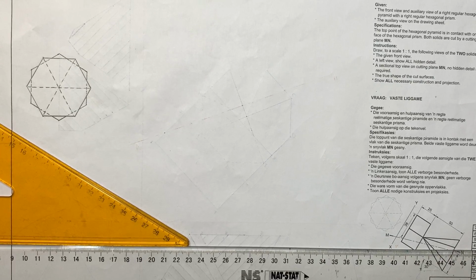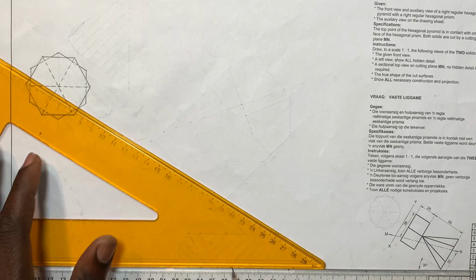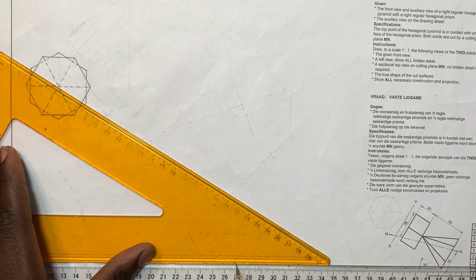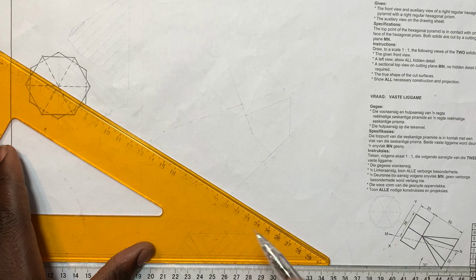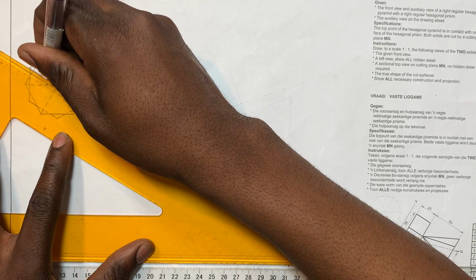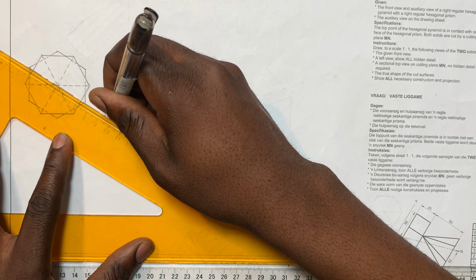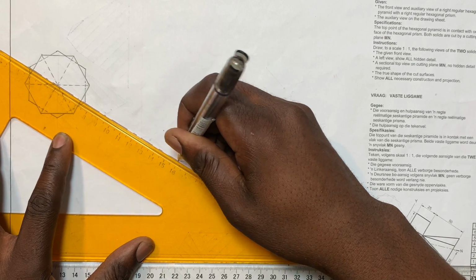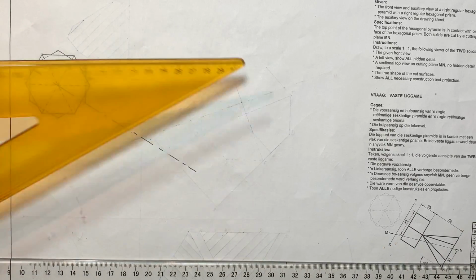Then from there, I'll have this center line that goes down like this. You can stop somewhere here.